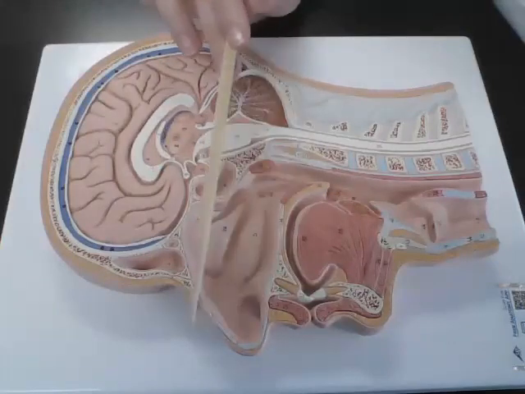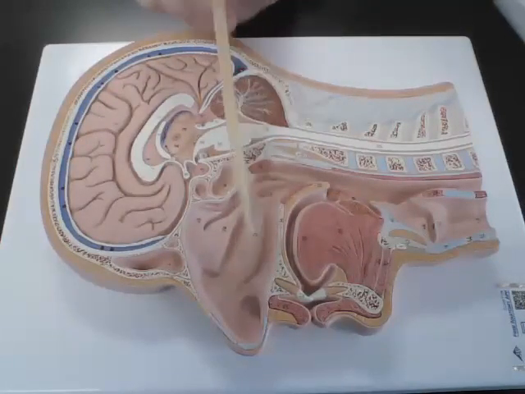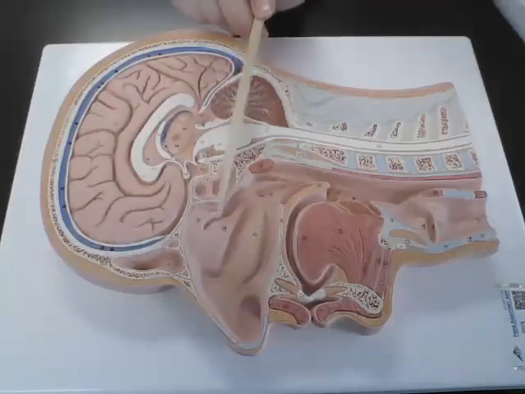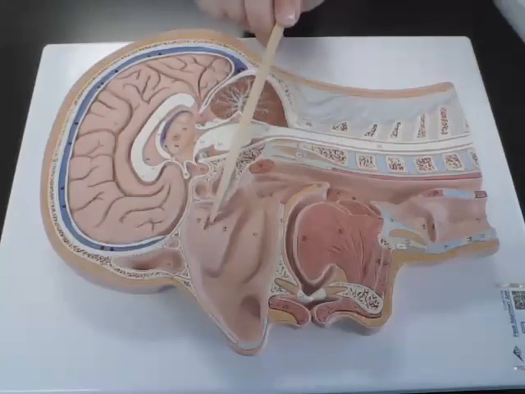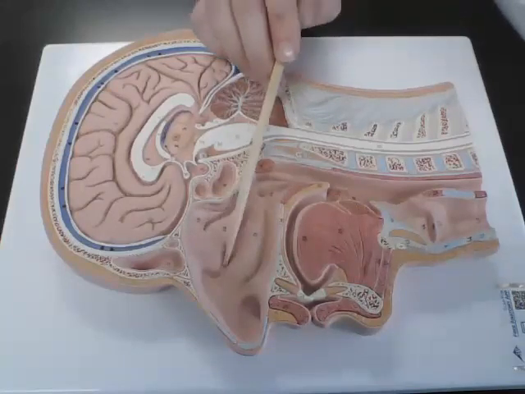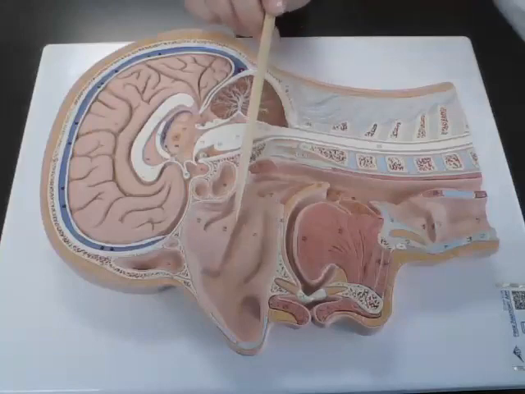If we look here, we have our nose and our nasal cavity and the external nares. We're going to go into here, and then number 25 over here is our superior nasal concha, and then the superior nasal meatus is under it. We have 26, which is going to be our middle nasal concha, the middle nasal meatus, and 27 is our inferior nasal concha with the inferior nasal meatus.